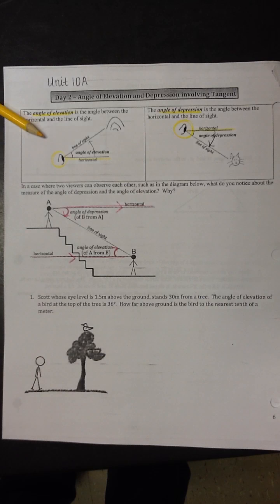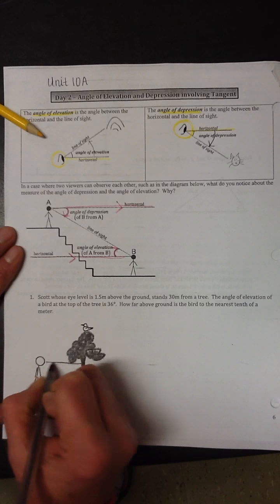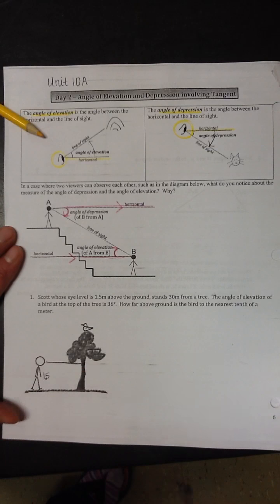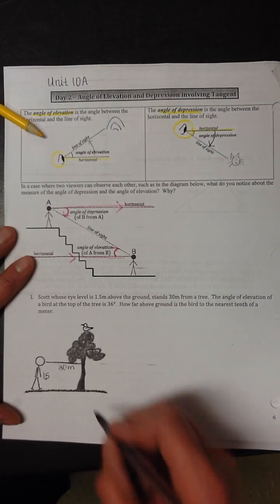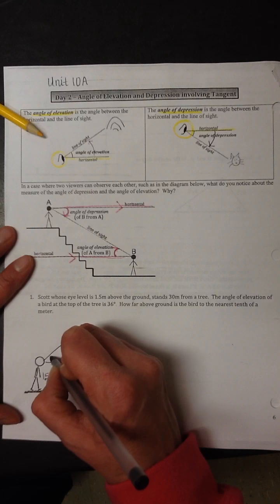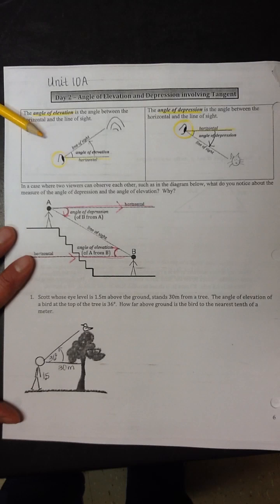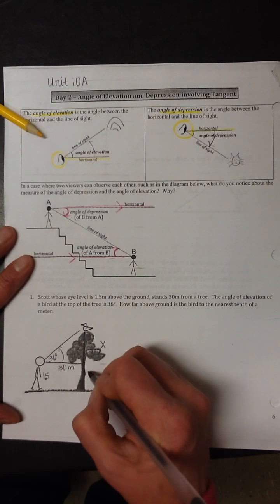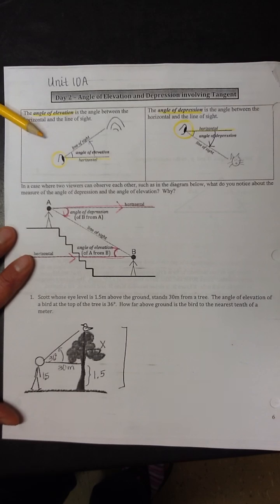So if we're taking a look at example number 1, we see that Scott, whose eye level right here is 1.5 meters above the ground, is standing 30 meters away from a tree. His angle of elevation to the bird at the top of the tree is 36 degrees. So this angle is where his line of sight moves from. They're asking how far the bird is above the ground. So we're technically looking for an x value right here to add to the 1.5 right here to get the total height of the bird.